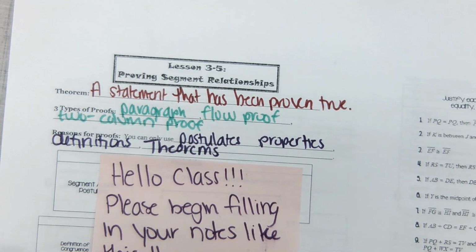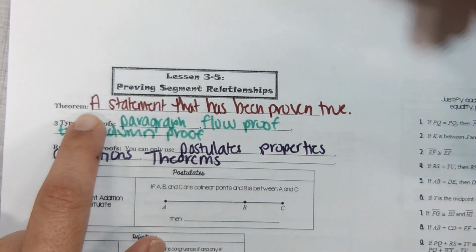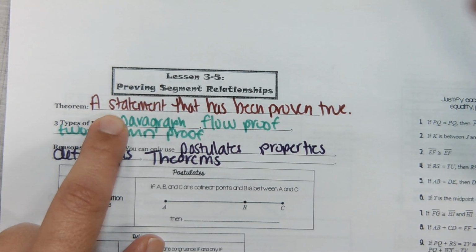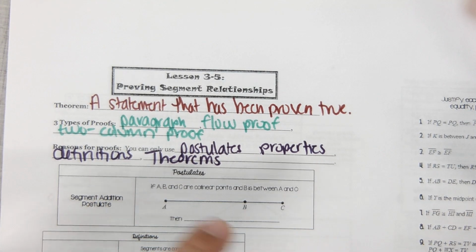Okay, so starting here, what did you write down already? You reviewed the definition for theorem. A theorem is a statement that has been proven as true, kind of like a theory that you see in science, but math related. There are three types of proofs.